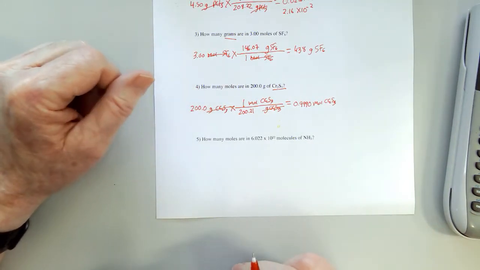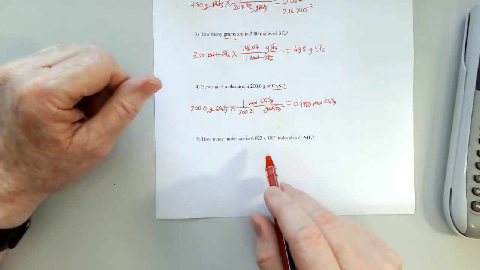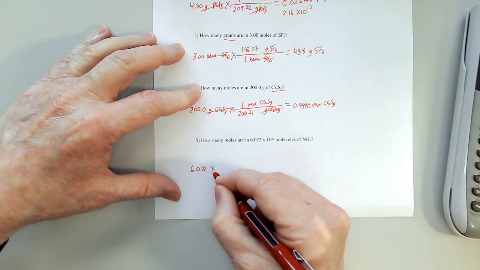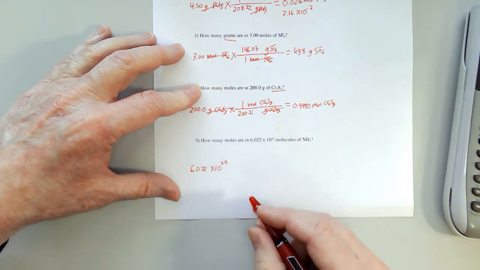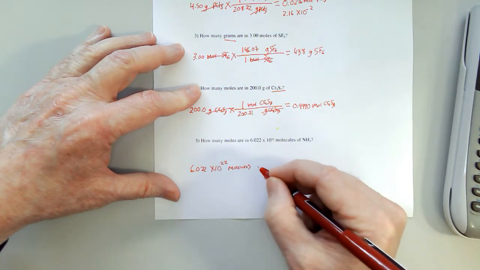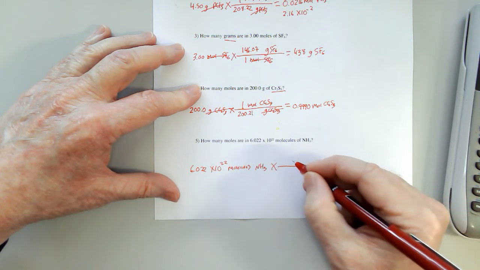Now, this one is going to be different. How many moles are in 6.022 times 10 to the 22nd molecules of NH3? Now the conversion factor for molecules is always the same.